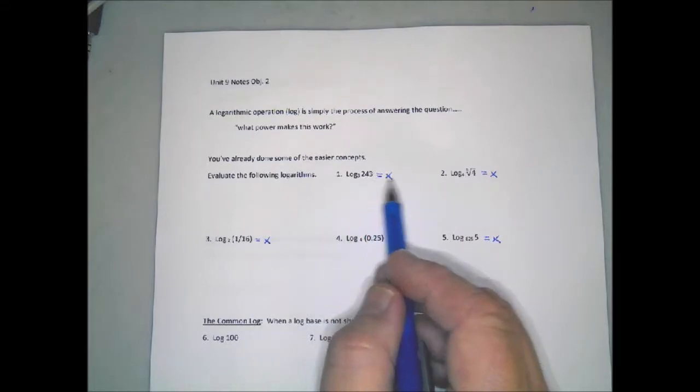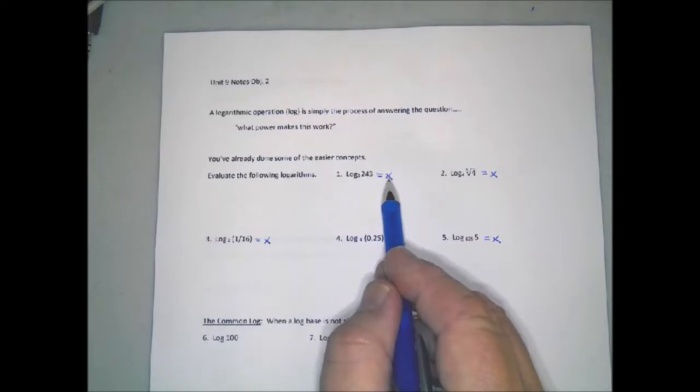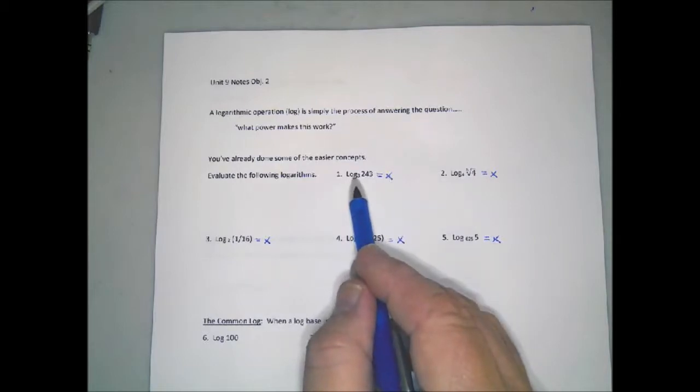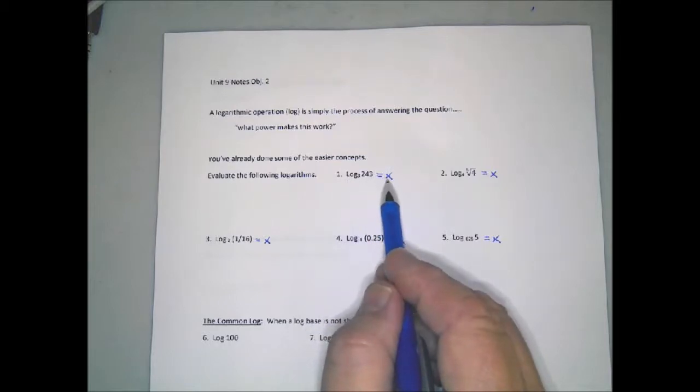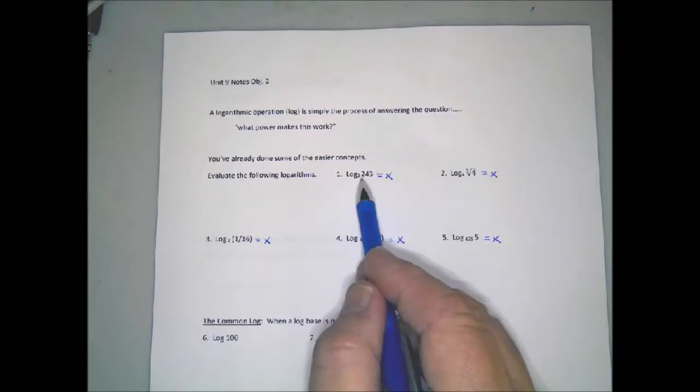So you'll see by putting the equals x right here, x is going to be where the box used to be. So in a problem like log base 3 of 243 equals x, this is what the problem looks like in log form. In exponential form, the problem becomes 3 raised to some power equals 243.